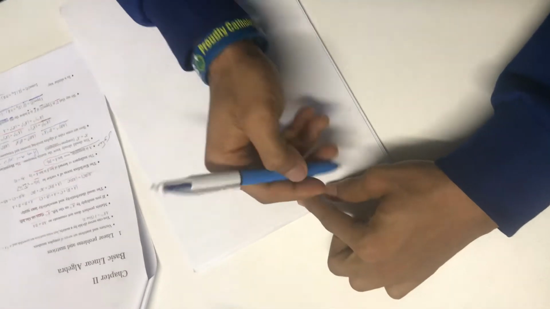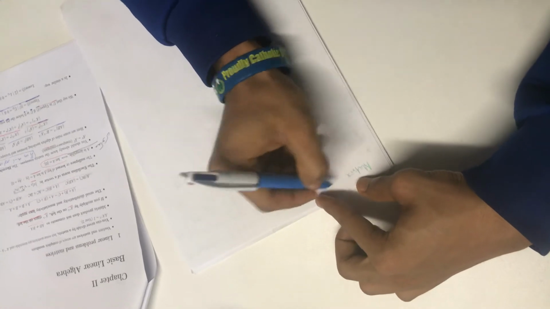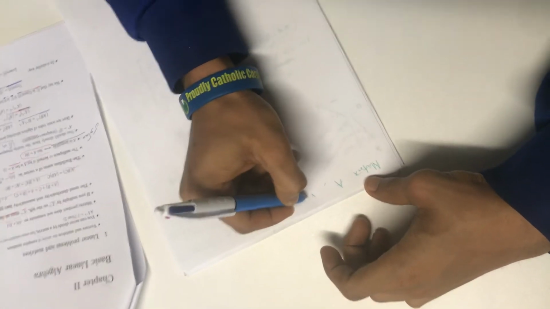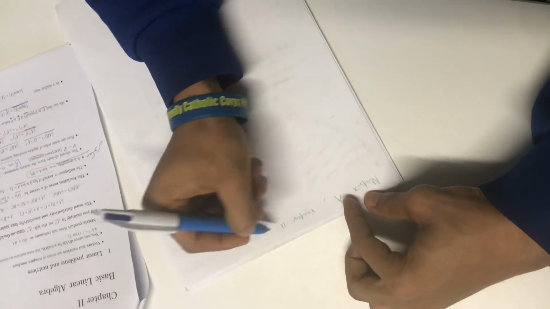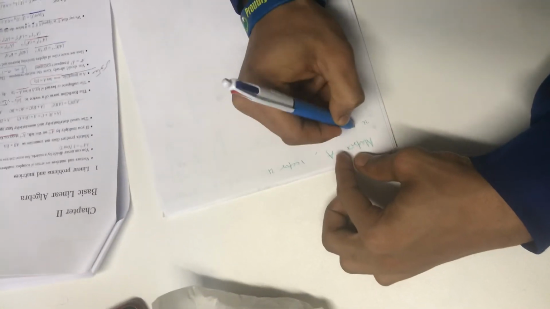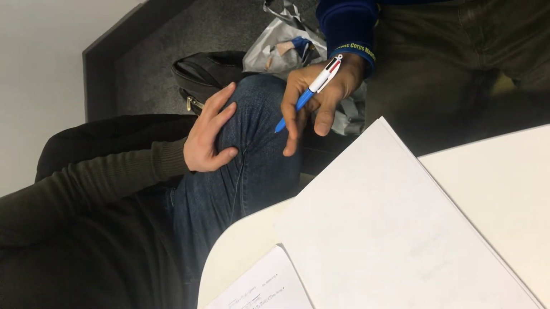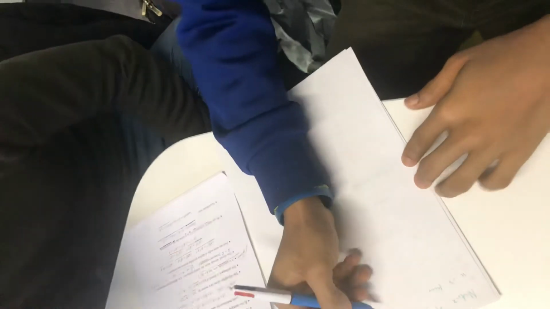So if you have a matrix A and a vector U. A vector is just one long column, while a matrix can have plenty of rows. A vector is always a column.